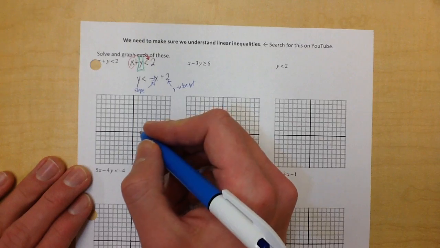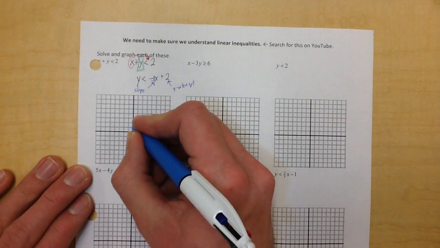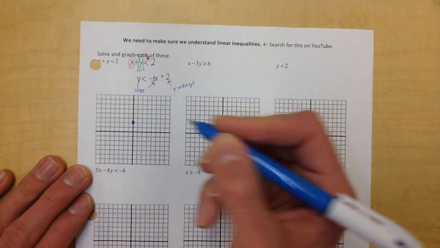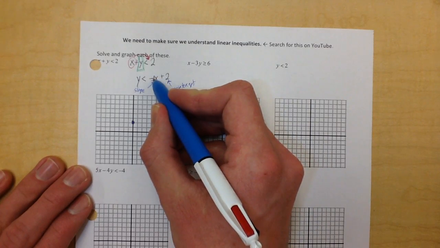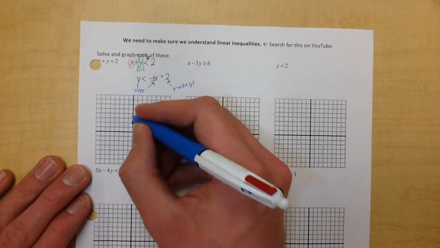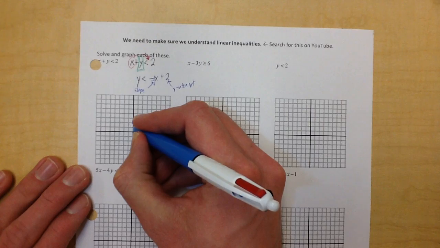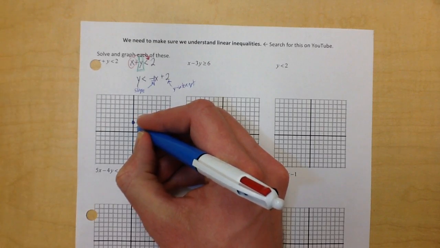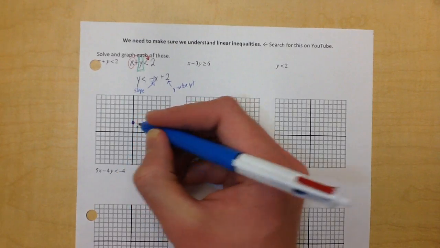So let's start at our y-intercept. If I'm going too fast, you can slow the video down or pause it. We will start at 2. And the slope is -1/1, which means we'll go down 1 and over 1. And we'll put a dot right there.